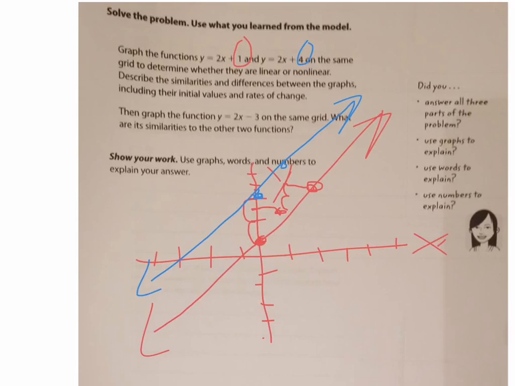It says describe the similarities and differences between the graphs, including their initial values and rate of change. Well, their initial value is the y-intercept, the point that we plotted on y. So the initial values are different. The initial value in the second equation is bigger than in the first. Keep in mind that rate of change means slope, the number in front of x. So they both have the same slope. That is a similarity between those two graphs, and the difference is the initial value. The similarity is the rate of change, or slope.